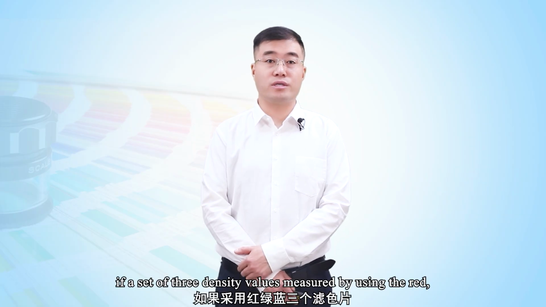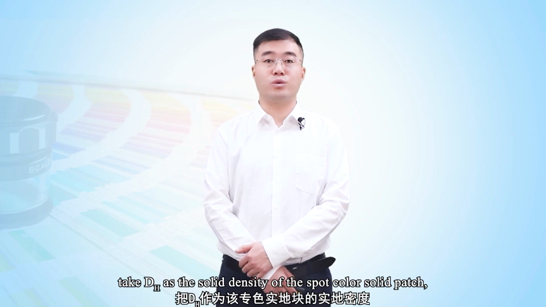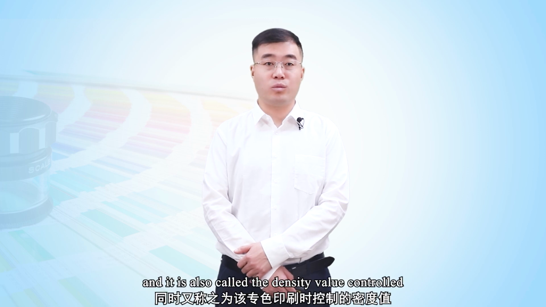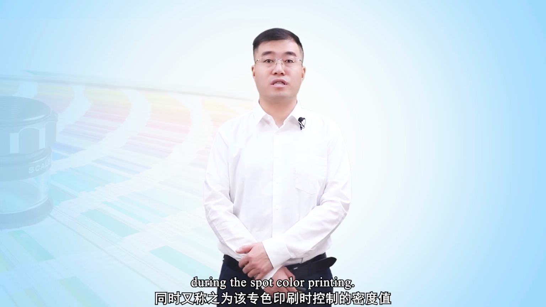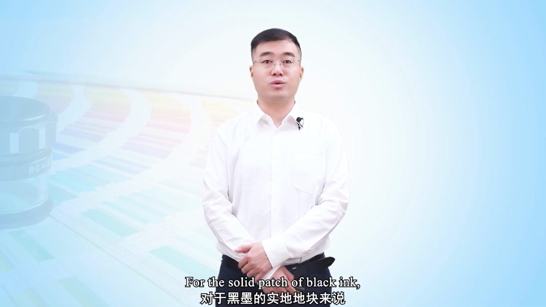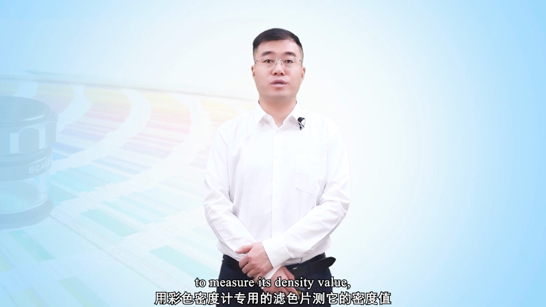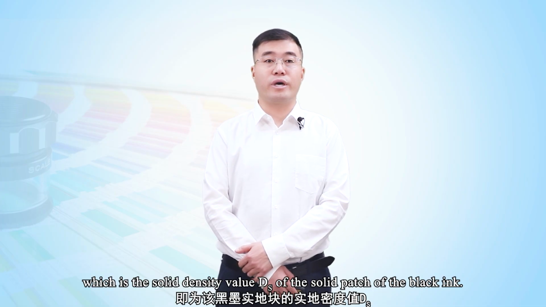If a set of 3 density values measured by using the red, green, and blue color filters are DH 1.51, DL 0.21, and DM 1.43 respectively, take DH as the solid density of the spot color solid patch, which is represented by DS, and it is also called the density value controlled during the spot color printing. For the solid patch of black ink, use the special color filter of the color densitometer to measure its density value, which is the solid density value DS of the solid patch of the black ink.